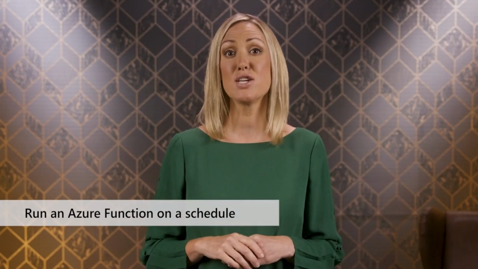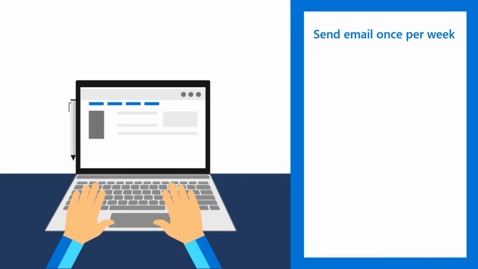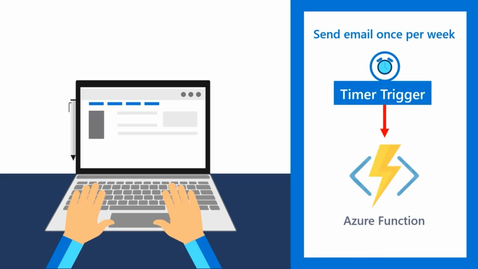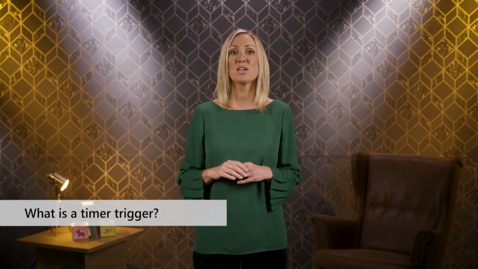It's common to execute a piece of logic at a set interval. Imagine you're a blog owner and you notice that your subscribers aren't reading your most recent posts. You decide that the best action is to send an email once a week to remind them to check your blog. You implement this logic using an Azure Function app with a timer trigger to invoke your function weekly. A timer trigger is a trigger that executes a function at a consistent interval.